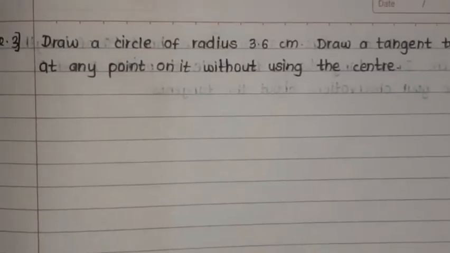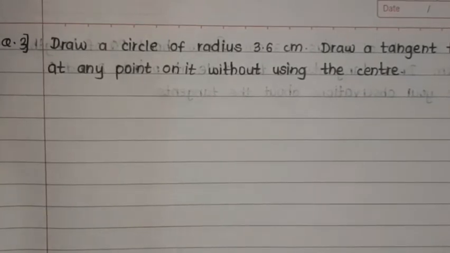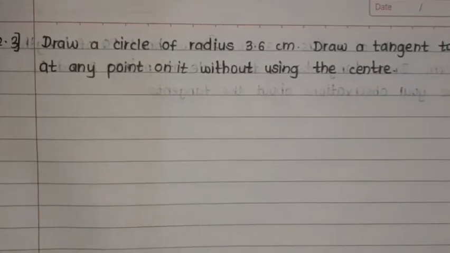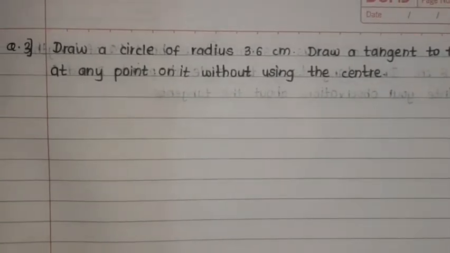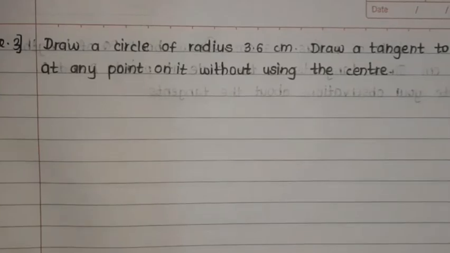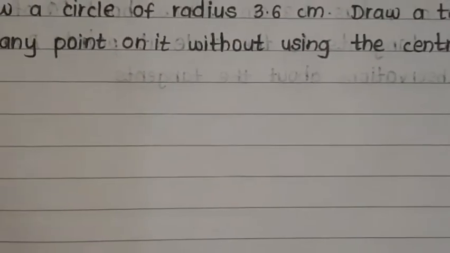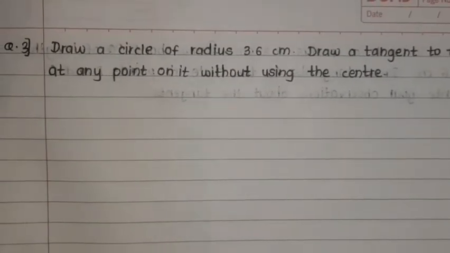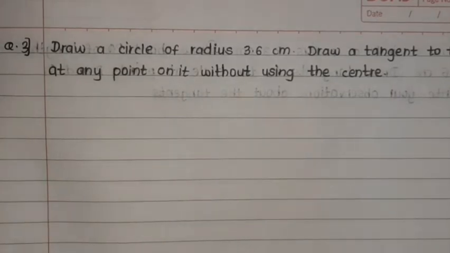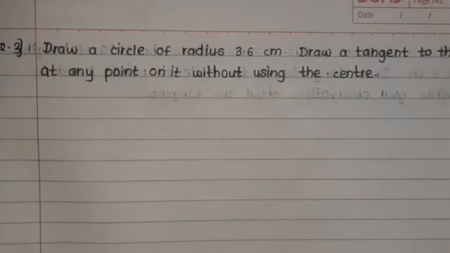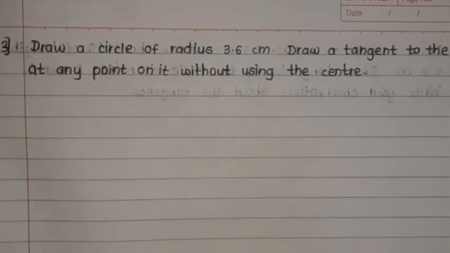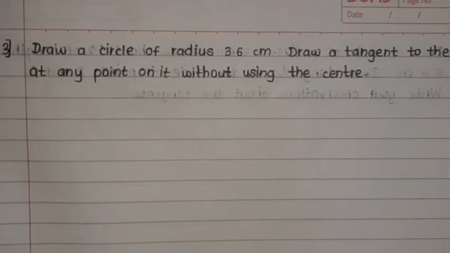Now dear student, the second question in practice set 4.2 is the same as that of the first question. Therefore try to solve that. I will try to solve the third question. See, read the question. Draw a circle of radius 3.6 centimeter. Draw a tangent to the circle at any point on it without using the center.